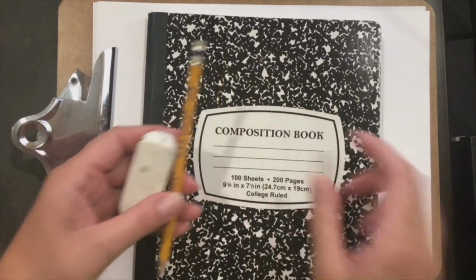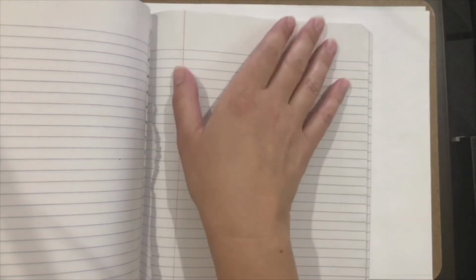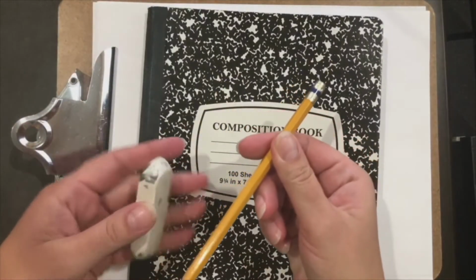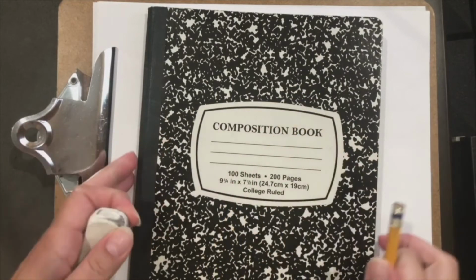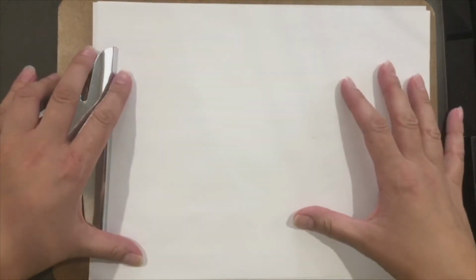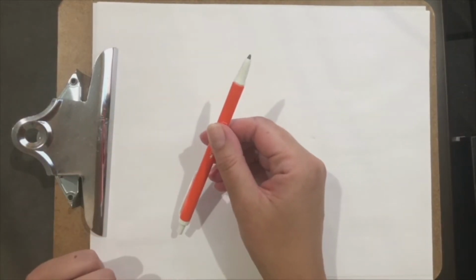Remember, I recommend using your math notebook and using your paper the normal way, which is called portrait. Please use a pencil, either number 2 or mechanical, and have an eraser handy. For the purposes of this video, I will be using a blank sheet of white paper in the landscape orientation. That is because it works better for the video camera. I'm also going to be using pen because it shows up better on camera.